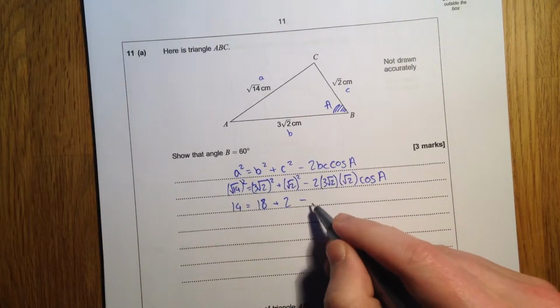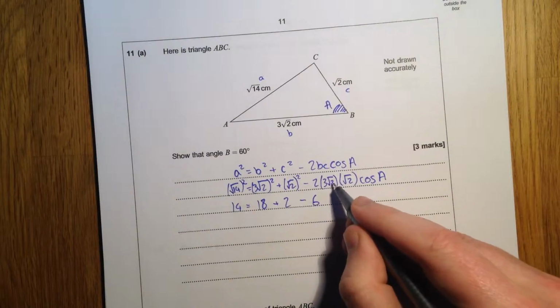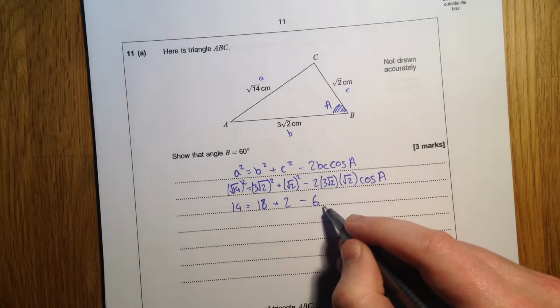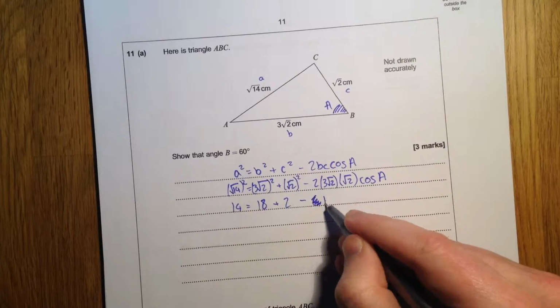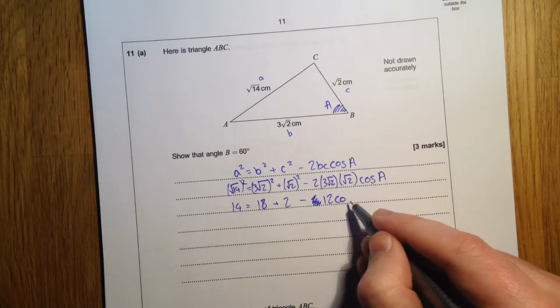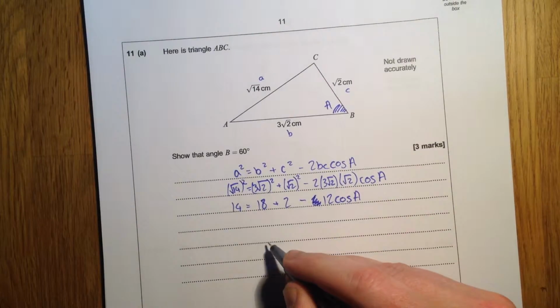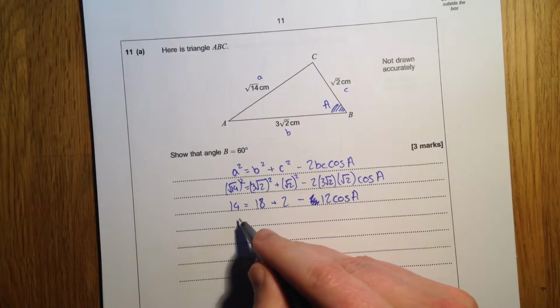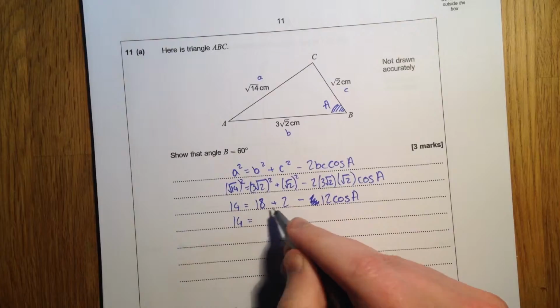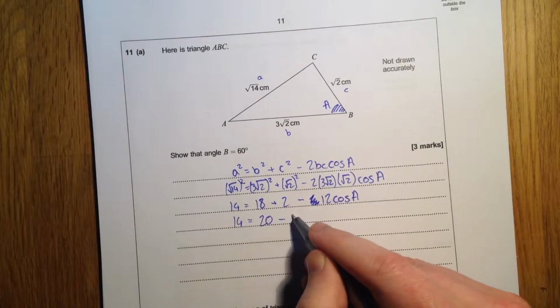Now this is going to be 2 times 3, which is 6, and then root 2 times root 2, which is 2, so that's going to be 12. 6 times 2 is 12 cos A. So we get 14 is 18 plus 2 is 20.